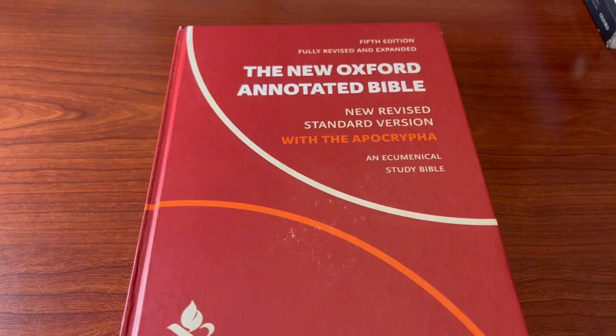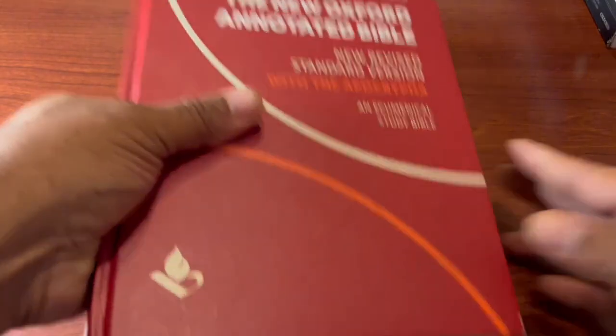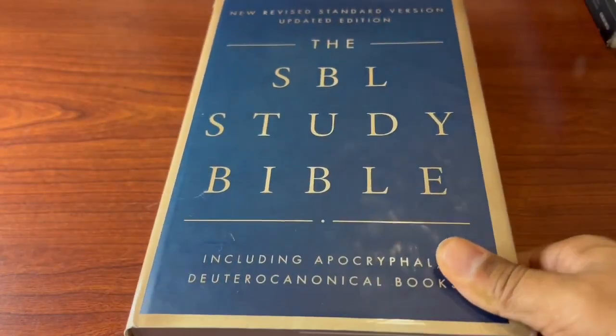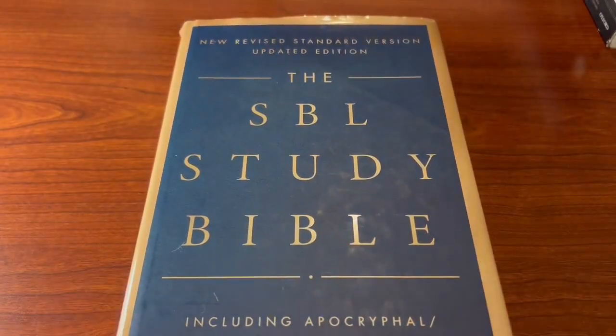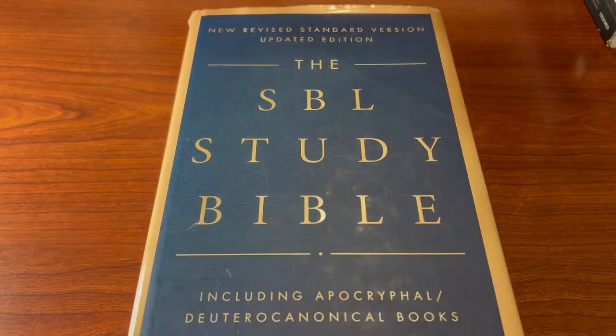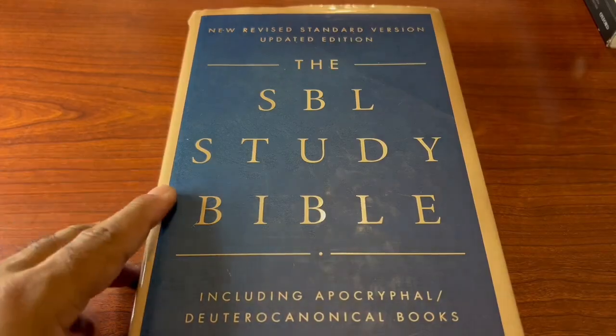So the next book I would like to present is this book. All right. So this is the New Revised Standard Version Updated Edition. But I really don't like the translation too much. So I think I'm going to stick with the NRSV translation and just use this one for footnotes. That's what I do with this one.